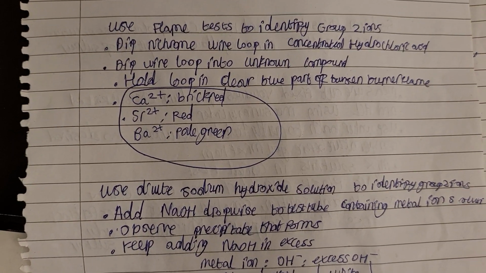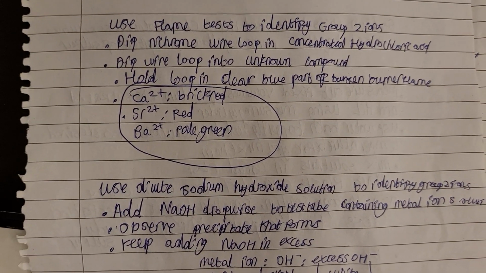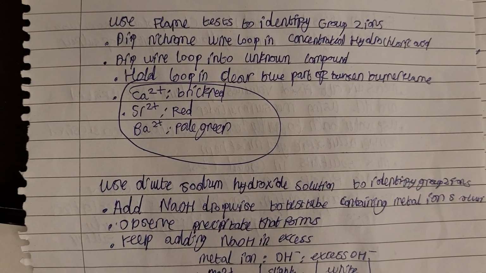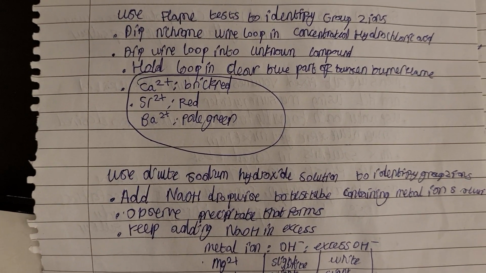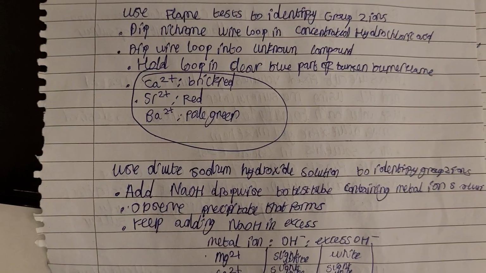So if it's a calcium ion, Ca2+, it will produce a brick red flame. If it's Sr2+, strontium, it'll have a red flame. And if it's Ba2+, barium, it will have a pale green flame.